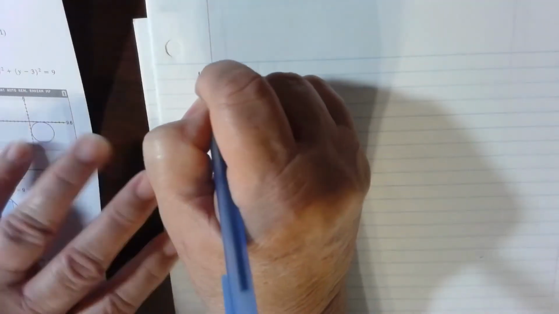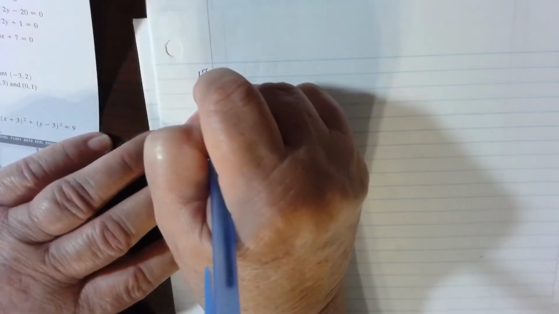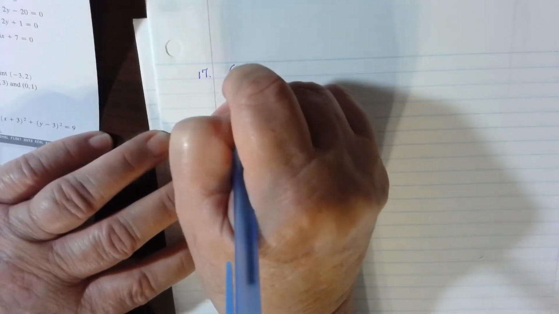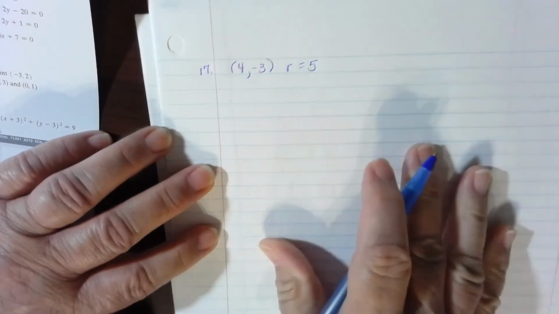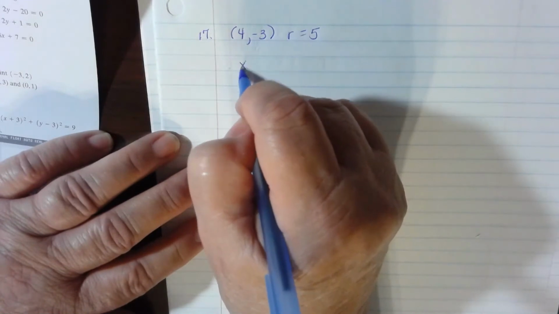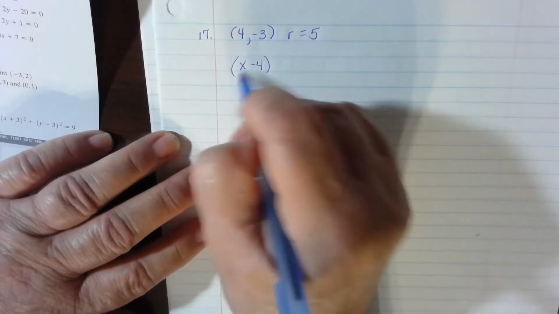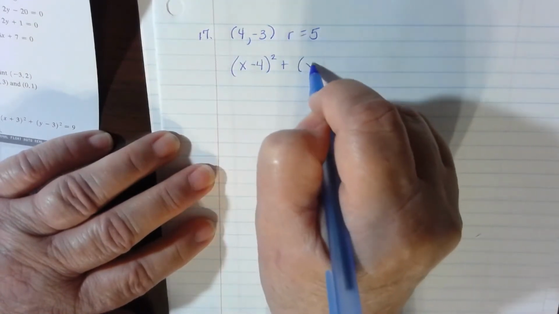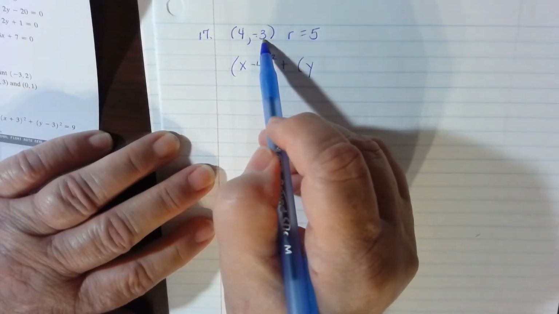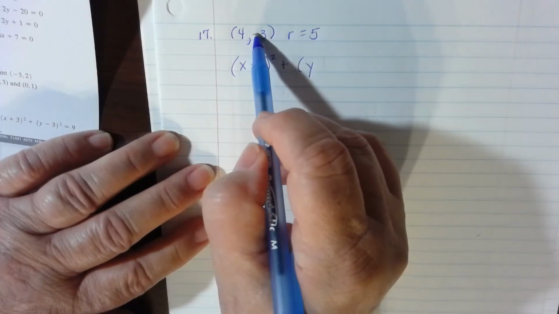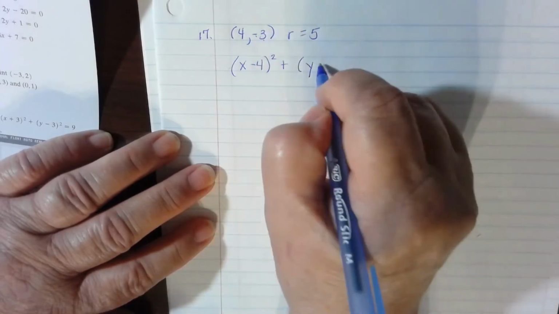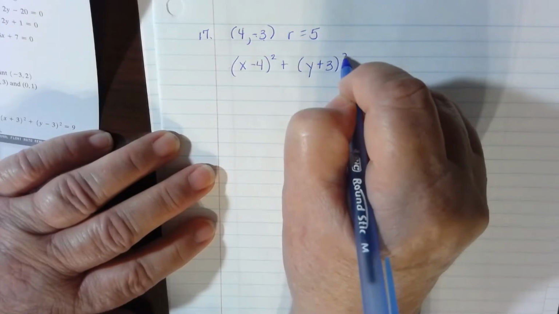Alright, the next one we're going to look at is number 15. That was number 15, sorry. Number 17, where the center is 4, -3, and the radius is 5. Alright, remember it's x minus h squared plus y minus k. What's going to happen when you subtract a -3? Subtracting a -3 is going to make it be a plus.